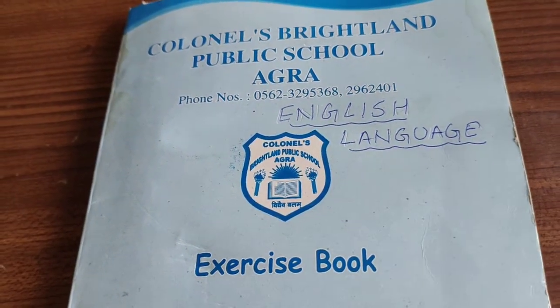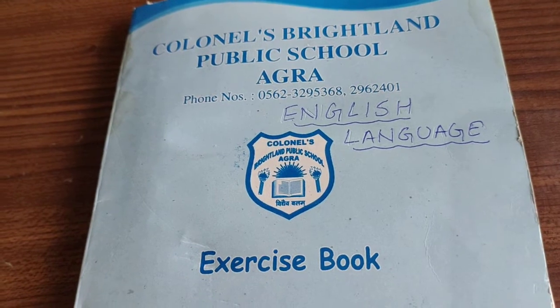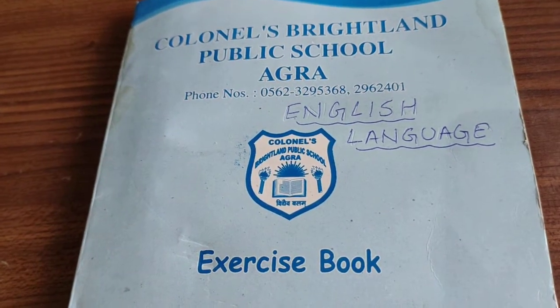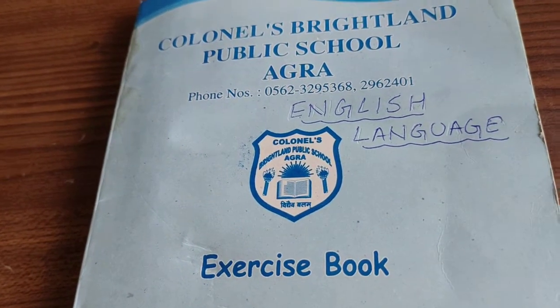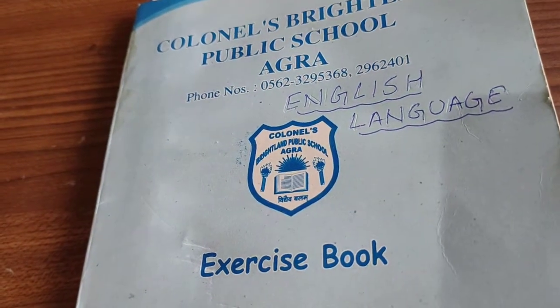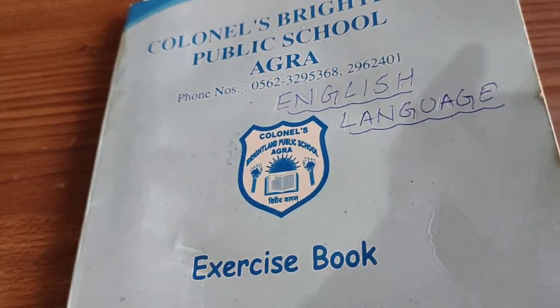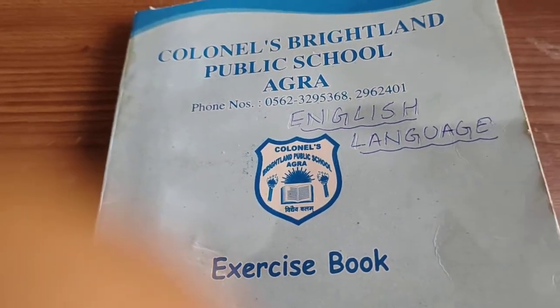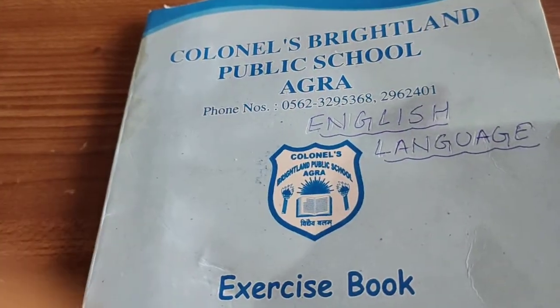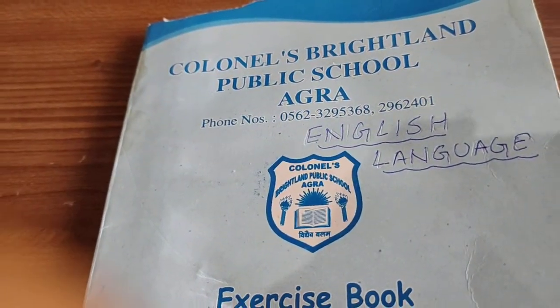You all have understood what these 2 types of sentences are, how we write these, which type of sentences these are, and what kind of punctuation marks we use with these sentences. I hope you all have understood that.